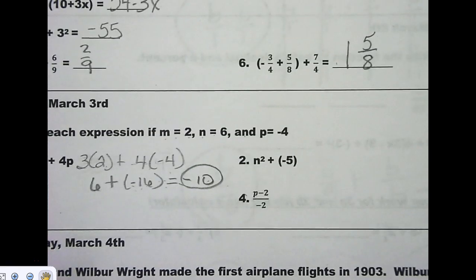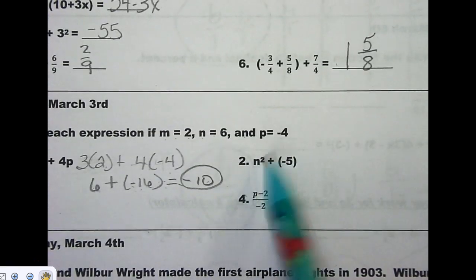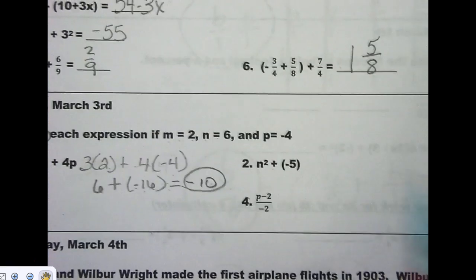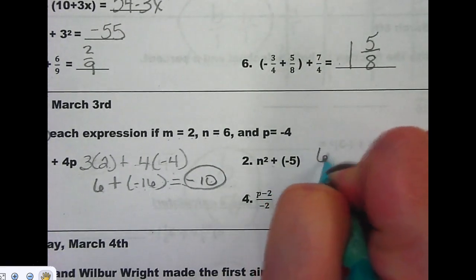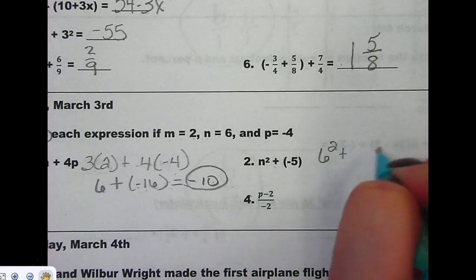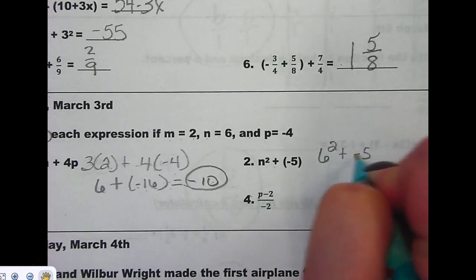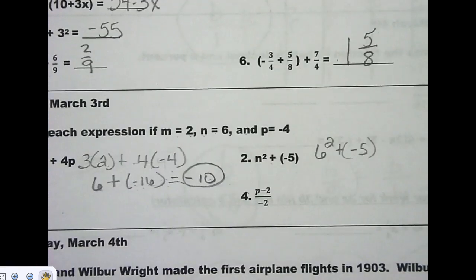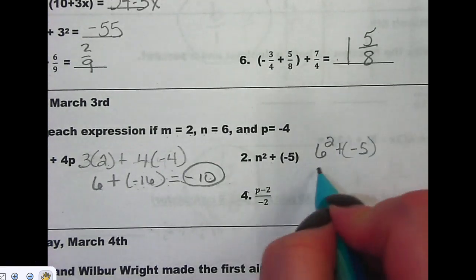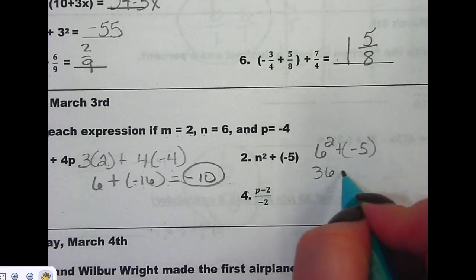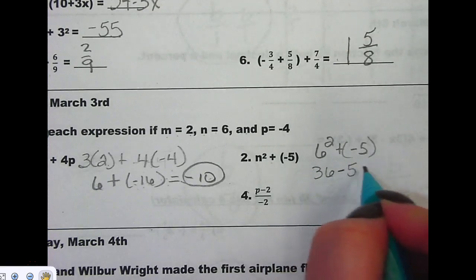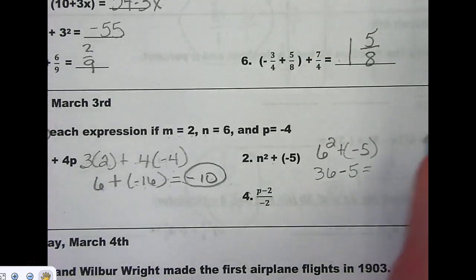All right, n squared plus -5. So what is n? 6. 6 squared plus -5. What is 6 squared? Is that 12? It's 36. That means 6 times 6. So 36 plus -5, or I could think about that as -5. What is my answer? 31.